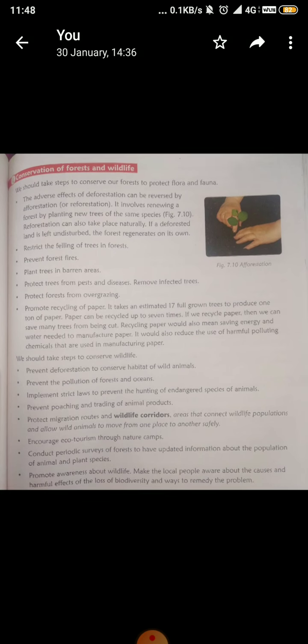In the second point, they are telling you to restrict the felling of trees in the forest. And third is prevent forest fire. Next is plant trees in the barren area. Barren means the land that is unfertile.